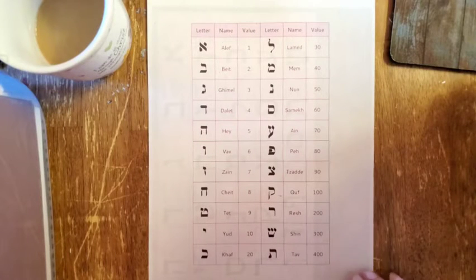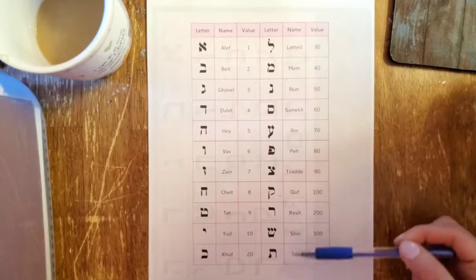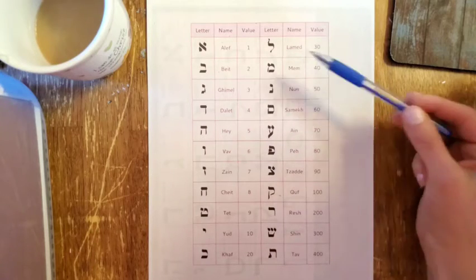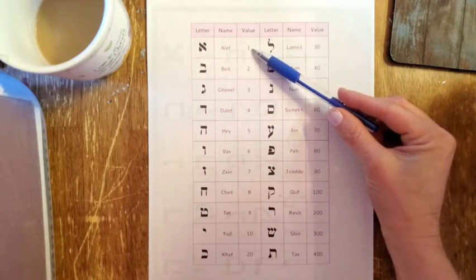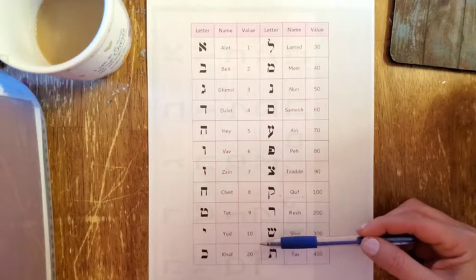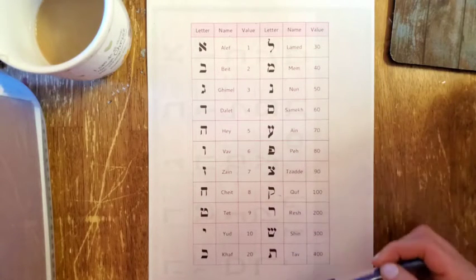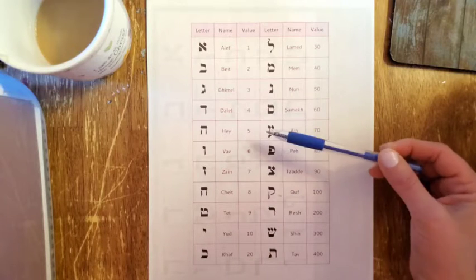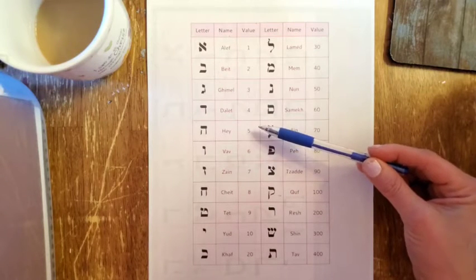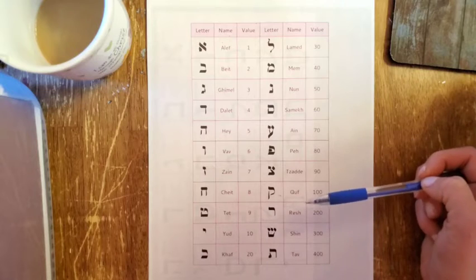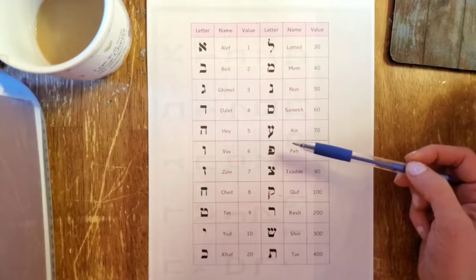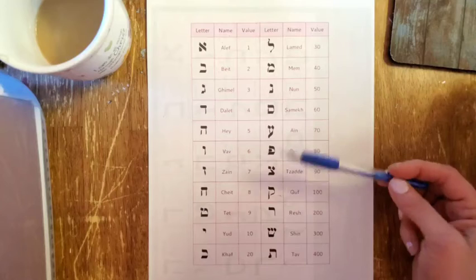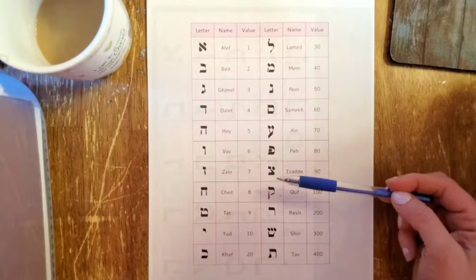All right, so here is the whole Hebrew alphabet with its corresponding number value. I will put a link to this below the video so that you can pull this up and print your own if you want to. We won't completely memorize this, but it will come into play in some areas of your Hebrew, especially if you are a Bible study student.